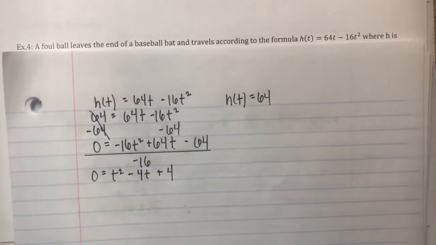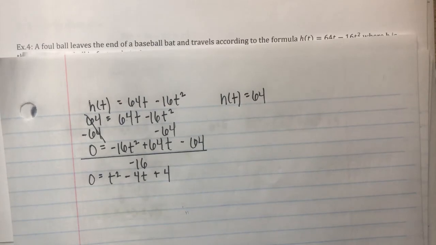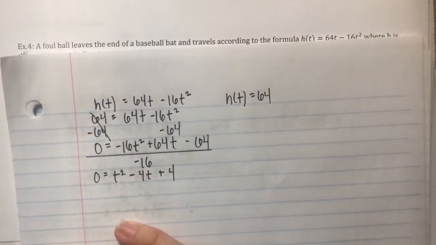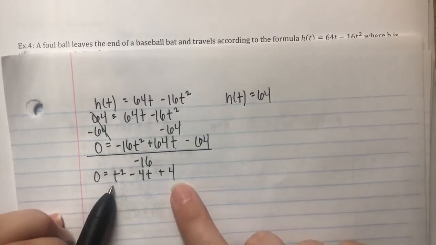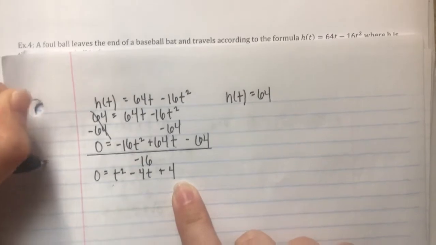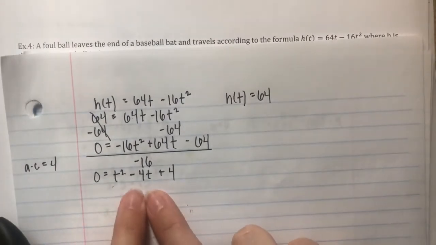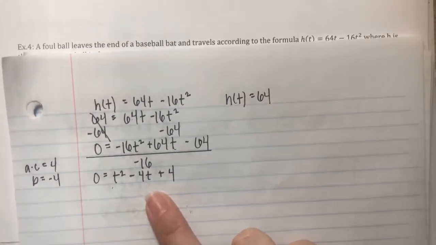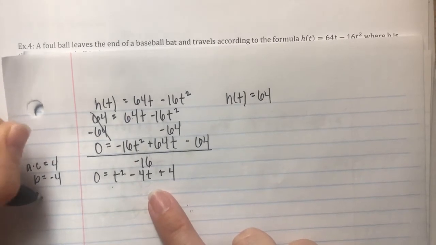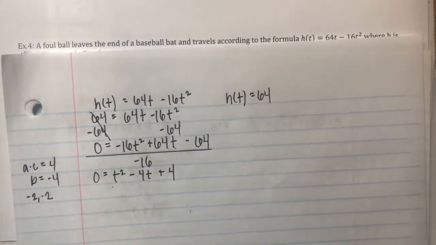So even though this is the quadratic formula section, I don't want to force you to do the quadratic formula if you don't have to. Anytime you are working through a problem, even if it starts off with larger numbers like this, if you can simplify it down to smaller coefficients, check to see if it's factorable. Whenever you're checking to see if something's factorable, you're looking for factors of a times c that add up to b. So a is 1 and c is 4, so a times c is going to be 4. And we need factors of 4 that add up to b, which is negative 4. You could use negative 2 and negative 2. So that means that this is factorable, and I don't see the sense in forcing the quadratic formula just because it's this section. So factor it. It's faster, it's more efficient, and that's the purpose of math, to become more efficient at completing problems.